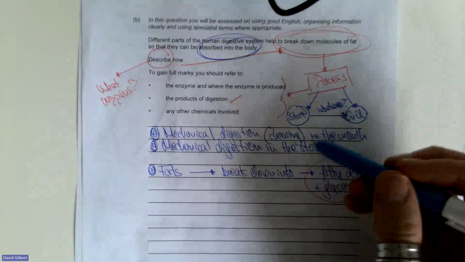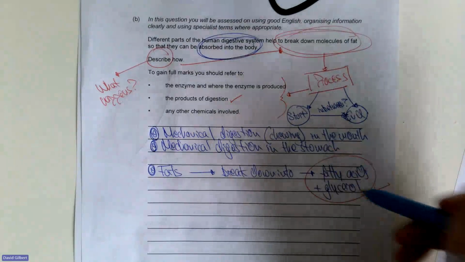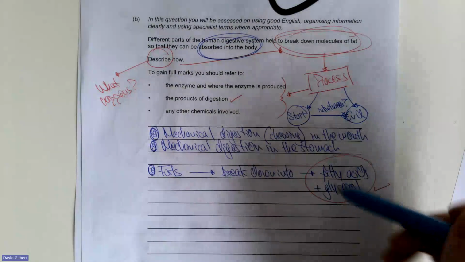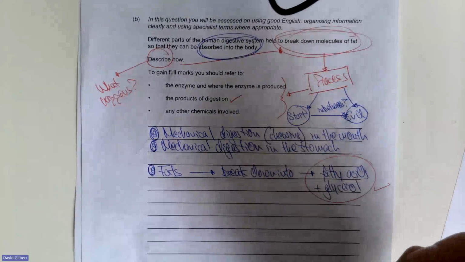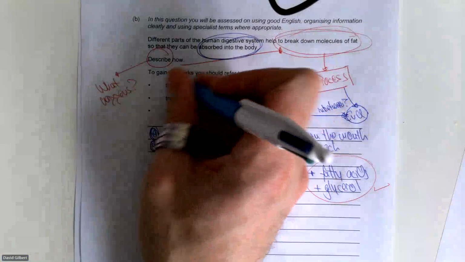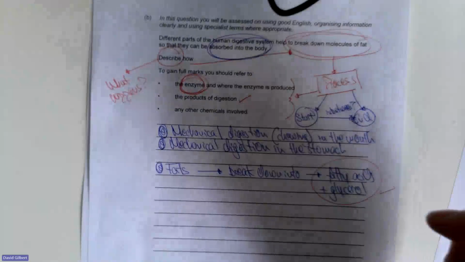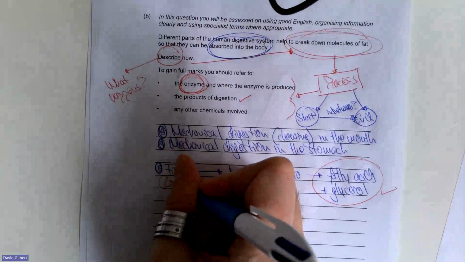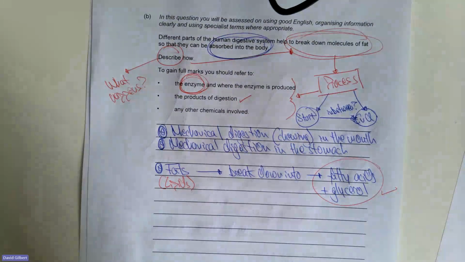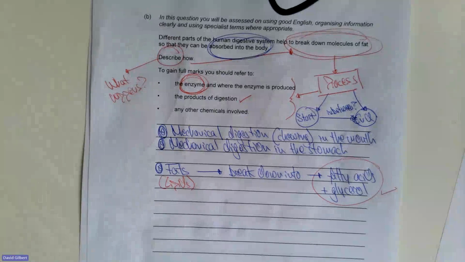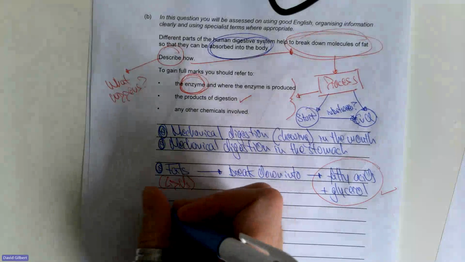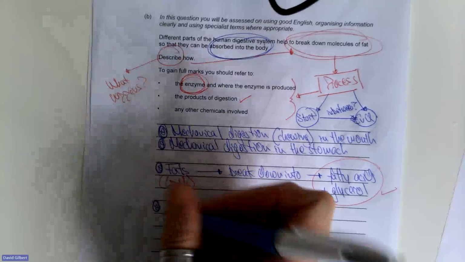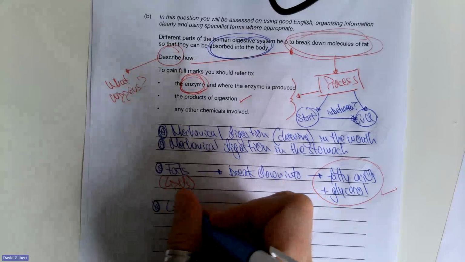We've got that in. We've got a couple other things that happen. So what is it that breaks the fats into the fatty acids other than just mechanical digestion? Oh, it's enzymes, isn't it? Now, fats, if you remember, are more commonly known as lipids. What enzyme do we know that's related to fats and lipids that helps to break down fats into fatty acids and glycerol?